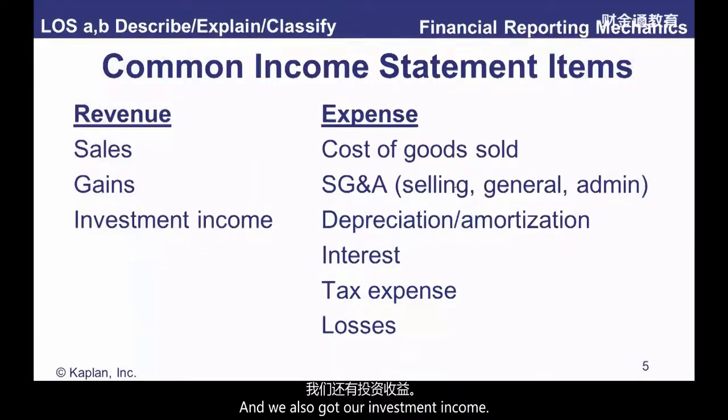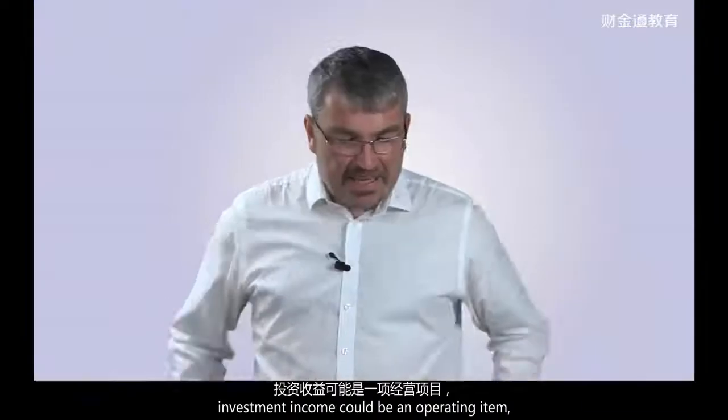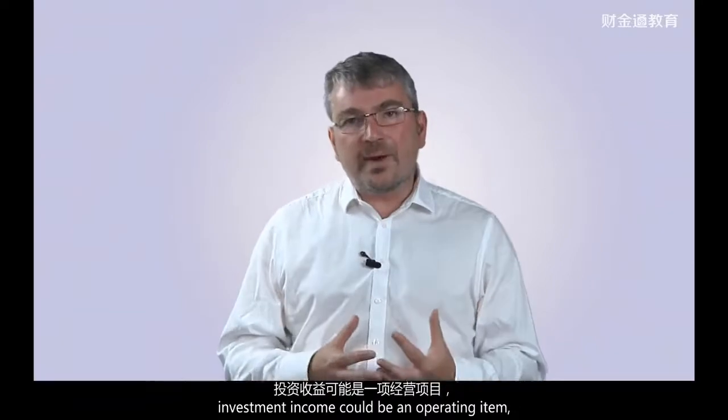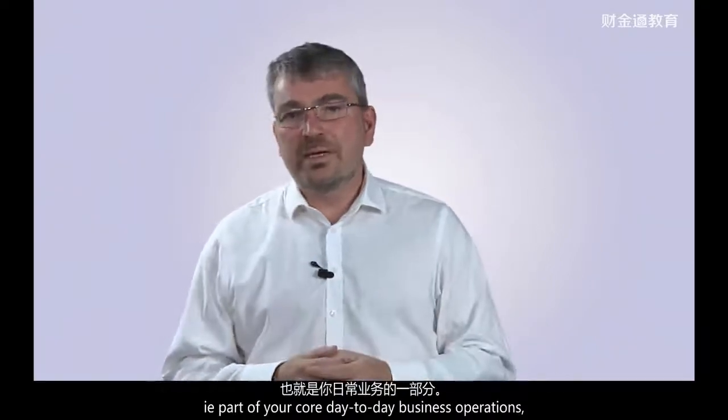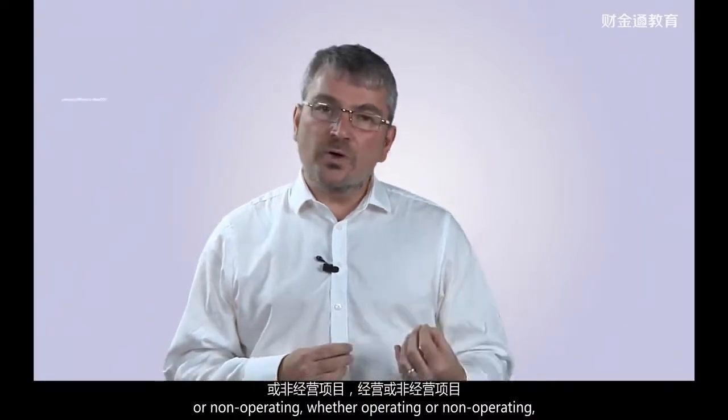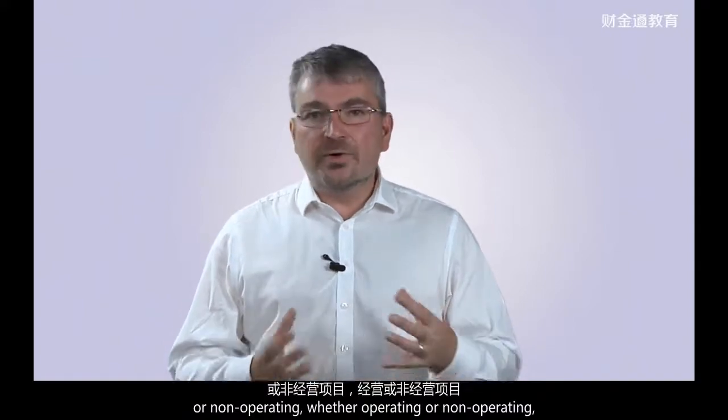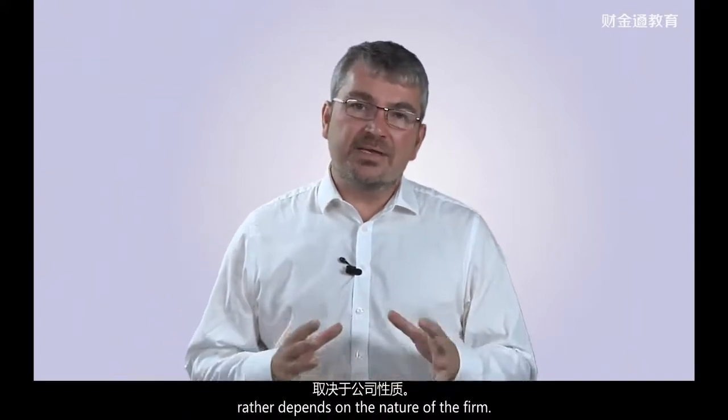So we've got our gains, and we've also got our investment income. Investment income, dividends and interest received. Now, investment income could be an operating item, i.e. part of your core day-to-day business operations, or non-operating. Whether it's operating or non-operating rather depends on the nature of the firm.